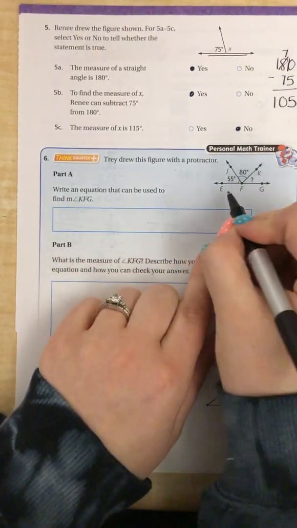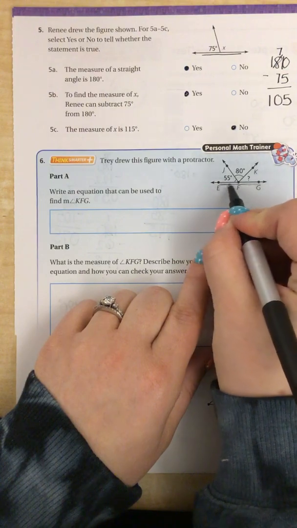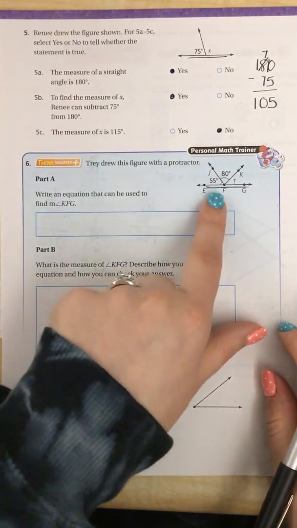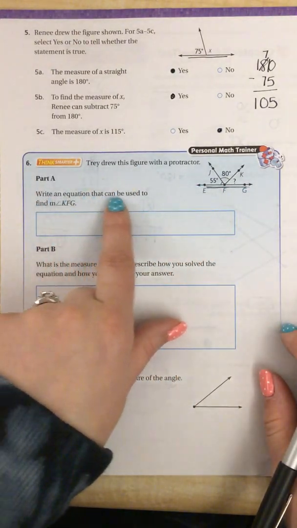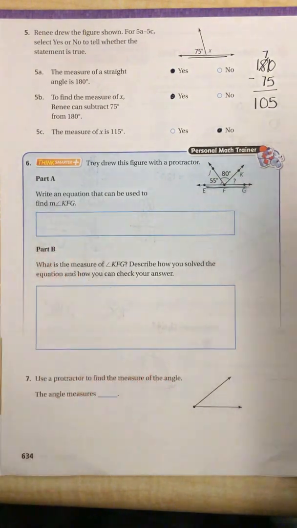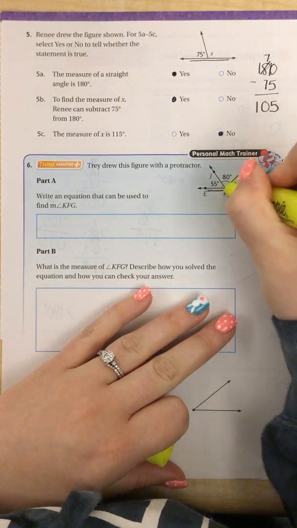All right, number 6. Trey drew this figure with a protractor. We have 3 angles. We can see that these angles are making a straight line or a straight angle. So that means that we know the whole thing is 180. We're going to write an equation that can be used to find the angle KFG. So this one here. So we're really trying to solve for this little piece right here.